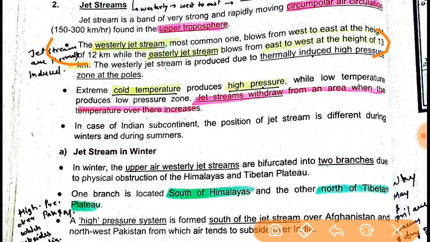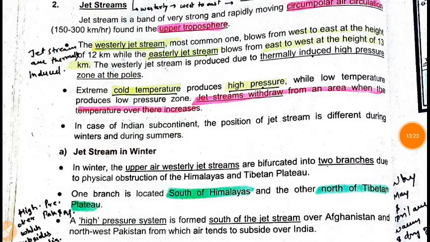Here the two jet streams are told. One is easterly, one is westerly. The westerly jet stream is produced by a thermally induced high pressure zone over the poles. Here it is being told, okay, let me tell you the formation itself.